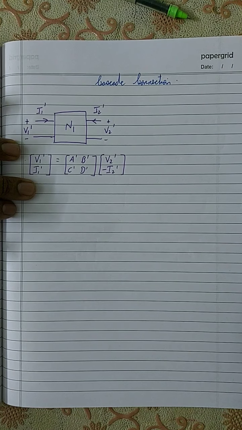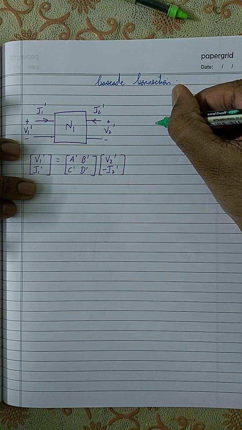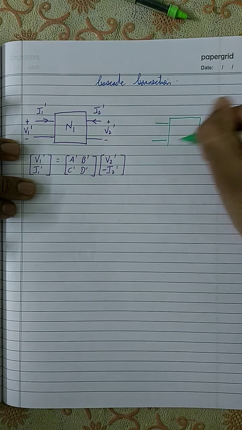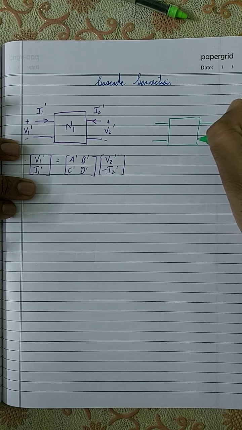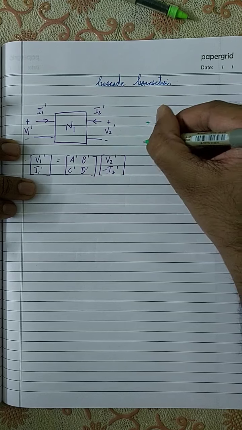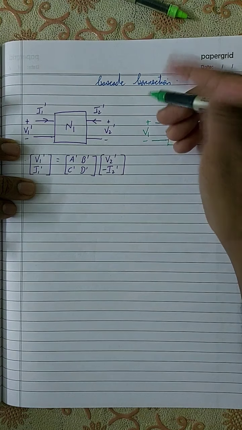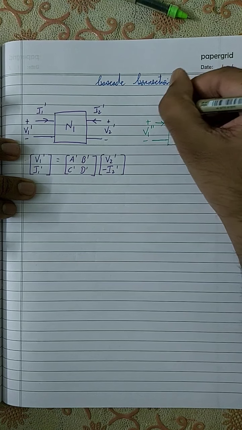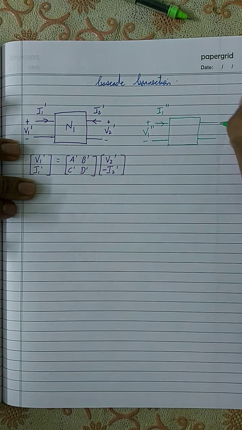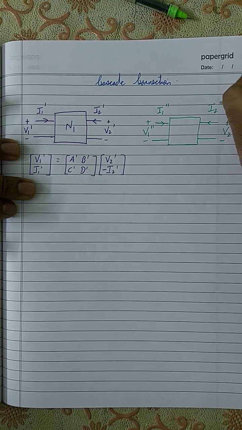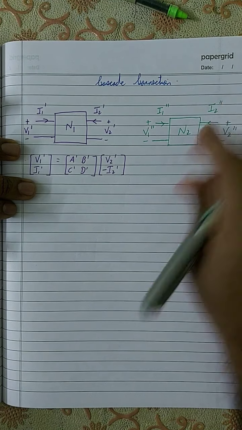Now I'm going to take another network, called network N2. This network has its input voltage represented by V1 double dash and its input current represented as I1 double dash, and here also the output voltage is represented as V2 double dash and the output current is represented as I2 double dash. This is called network N2.